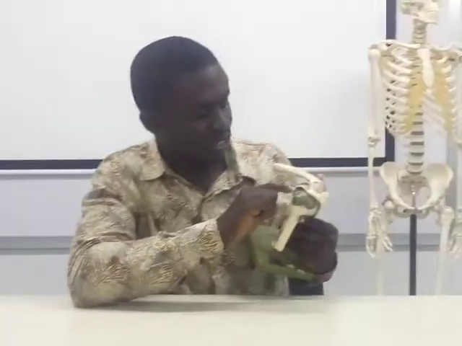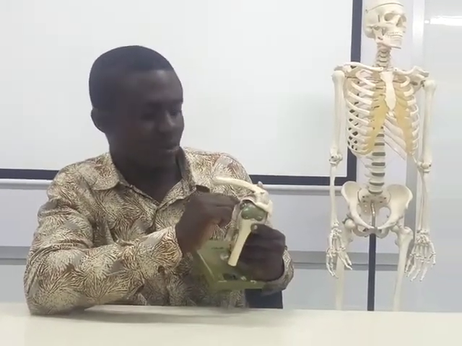acromioclavicular ligament. Apart from that, there will be another, which this time around connects the acromion process to the coracoid process, and this is known as the acromio-coracoid ligament or coraco-acromial ligament.